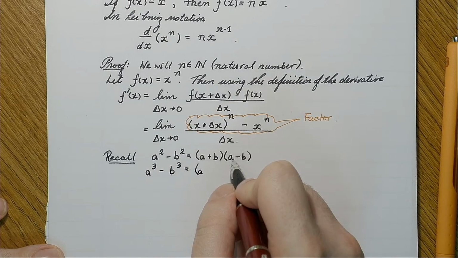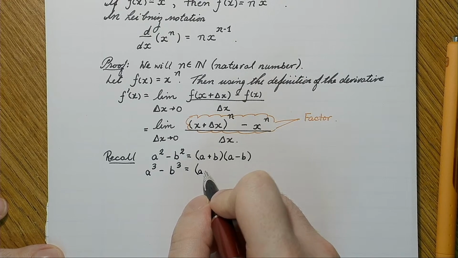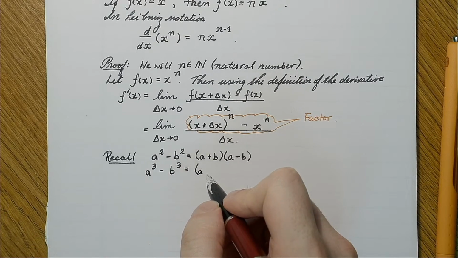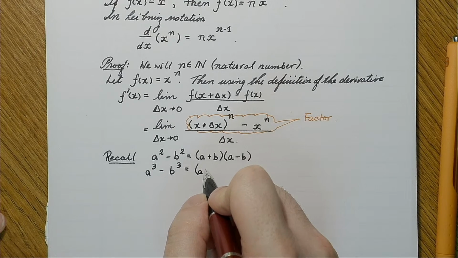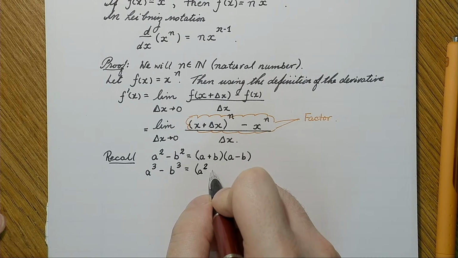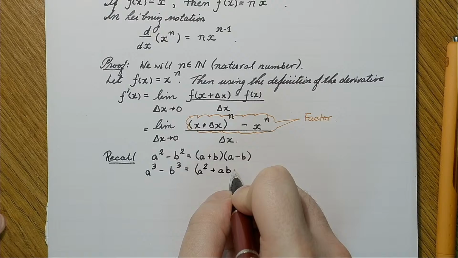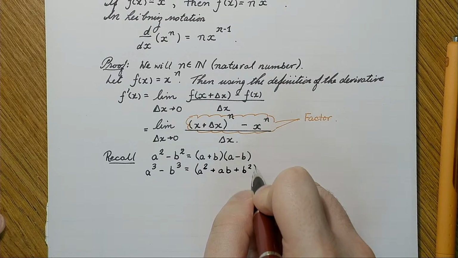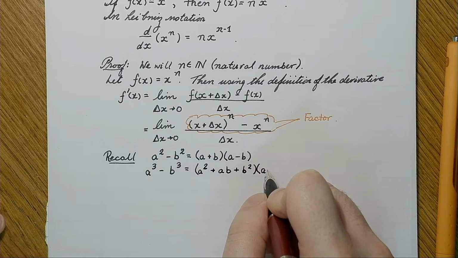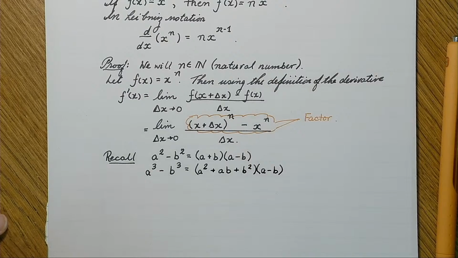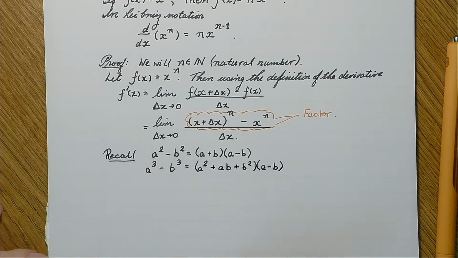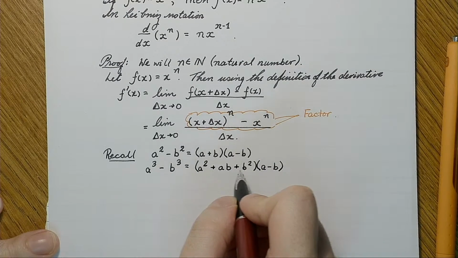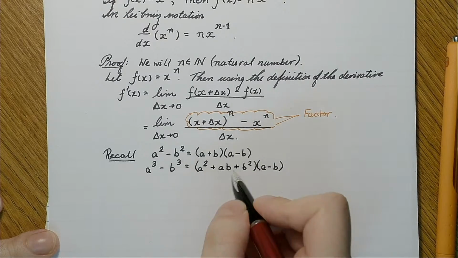So if I have a minus b, let's say it's a squared plus ab plus b squared times a minus b. So you can kind of see that there's a pattern, there's a plus.